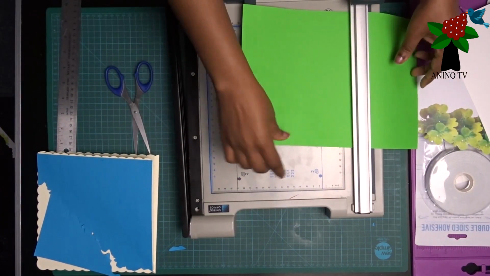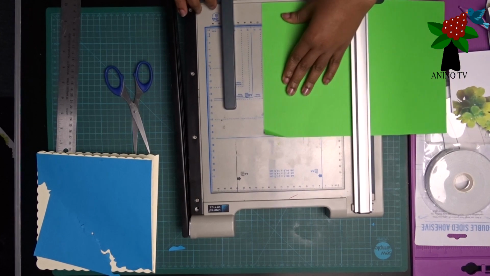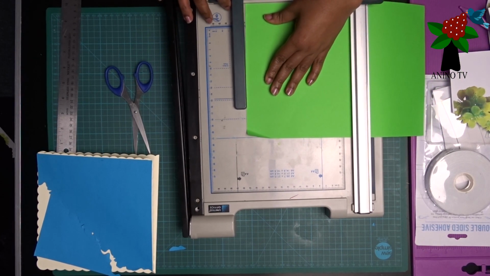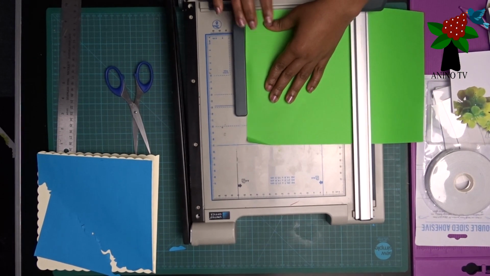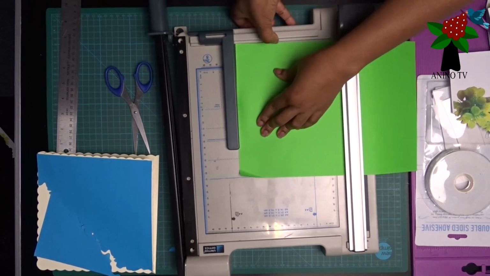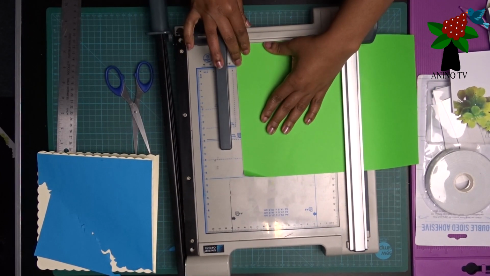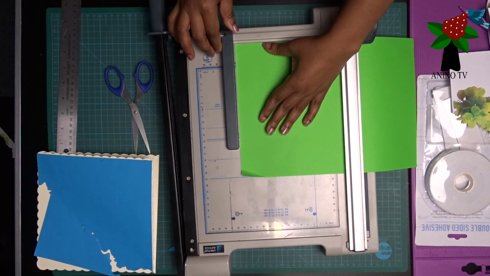So let's quickly do 19.5. So it's going to be 19. Make sure it lines properly. Need it to line.